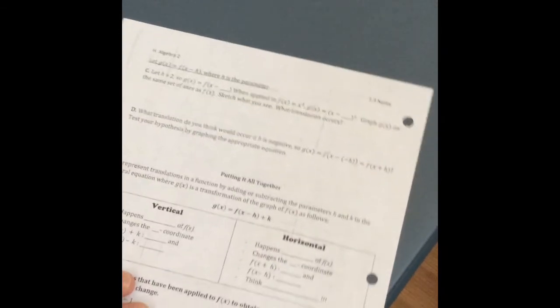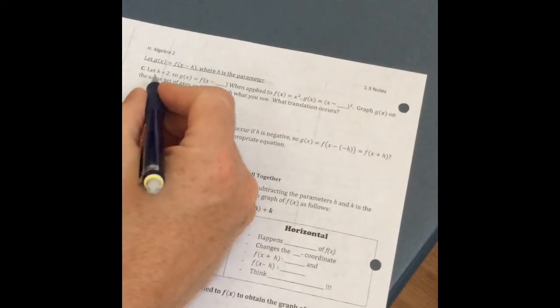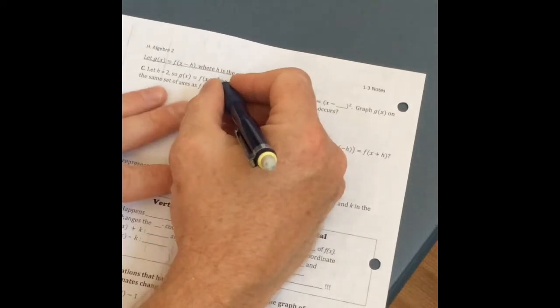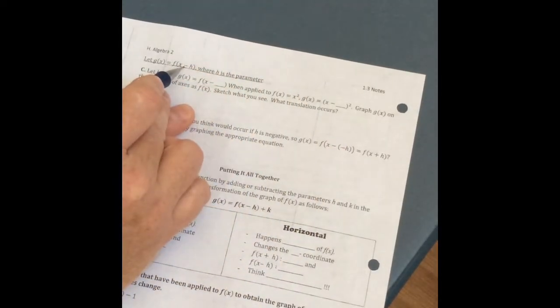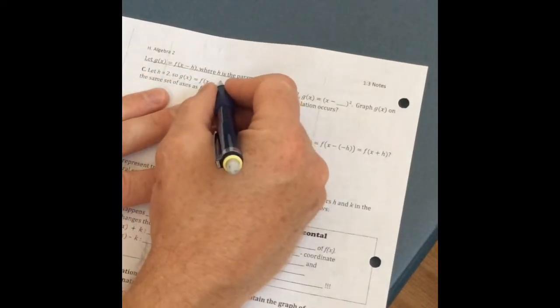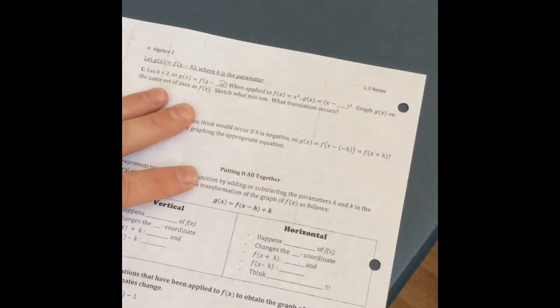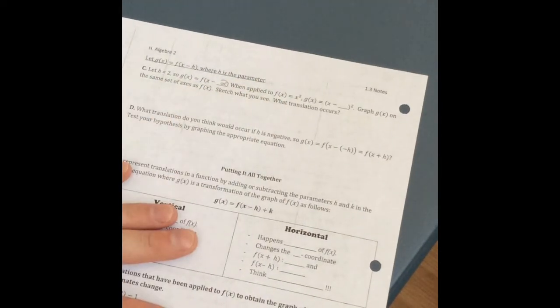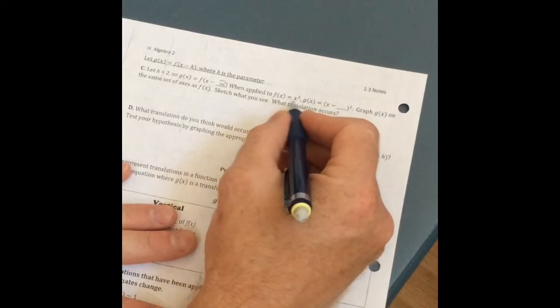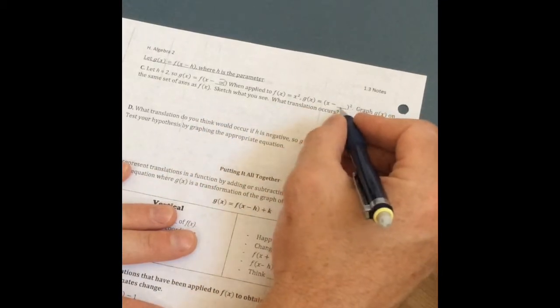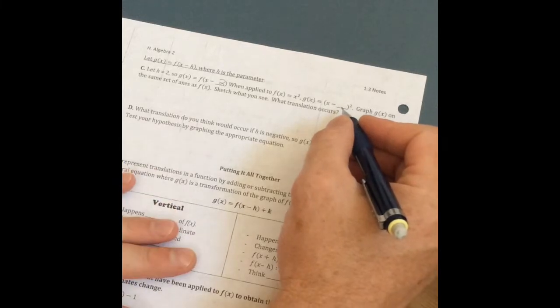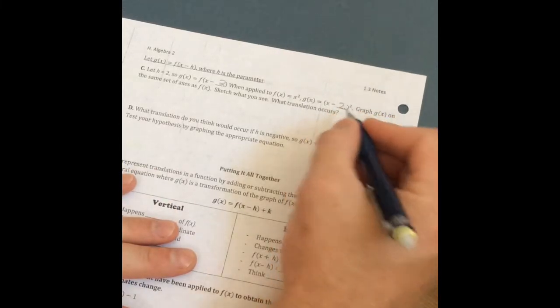So let's go ahead and get started. I'm going to go in here and it says let H equal 2. Notice that there's a subtraction sign here, that's X minus H. So when I plug this in, I've got X minus 2 even though I'm plugging in a positive 2. So when I apply that to the basic function of x squared, I got g of x, the next function, x minus 2 squared.